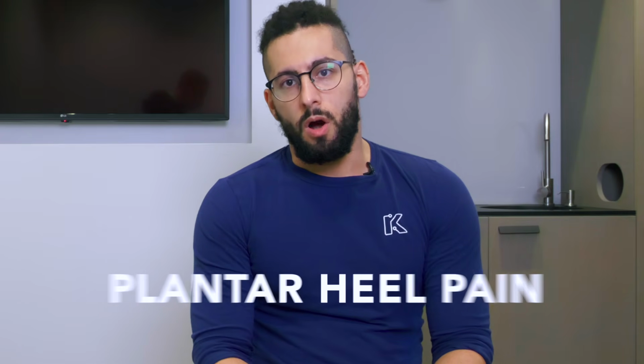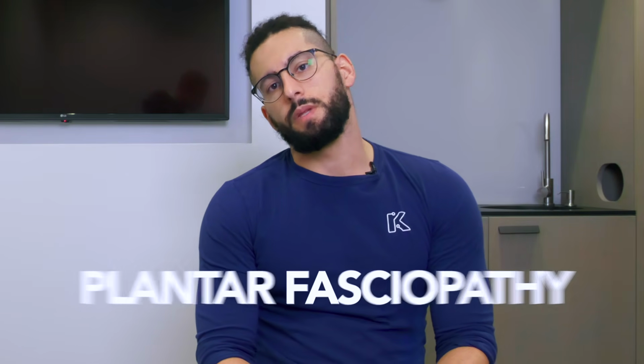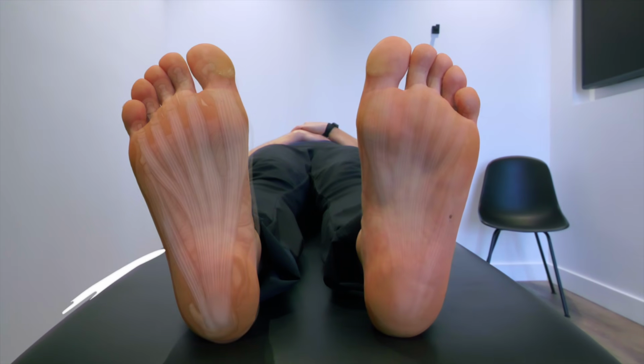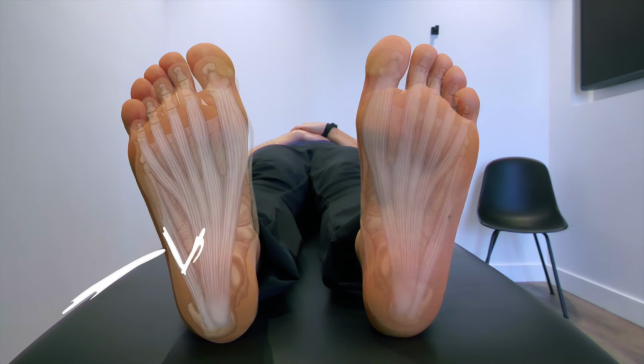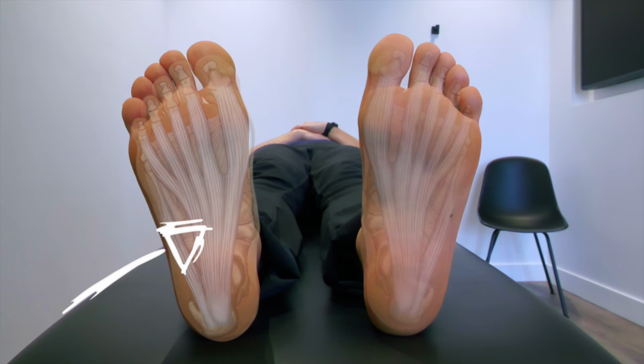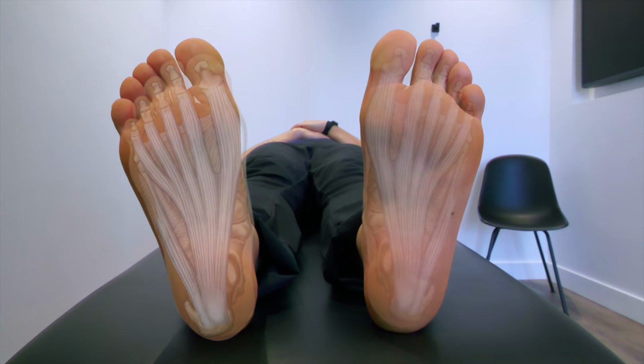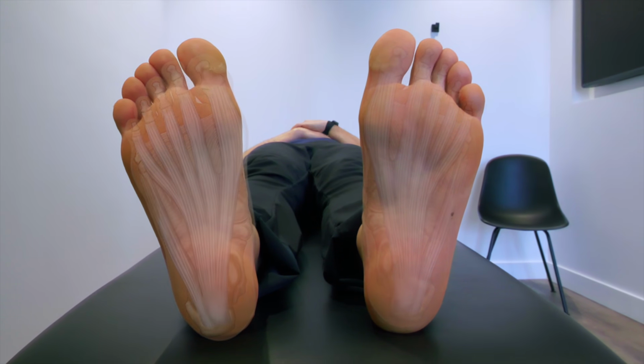Plantar heel pain, also known as plantar fasciitis or plantar fasciopathy, is one of the most common causes of foot pain, occurring in up to 10% of the population at some point in their lifetime. The plantar fascia is a thick band of connective tissue underneath the base of the foot that connects the medial side of the heel up towards the base of the toes and the metatarsal heads.